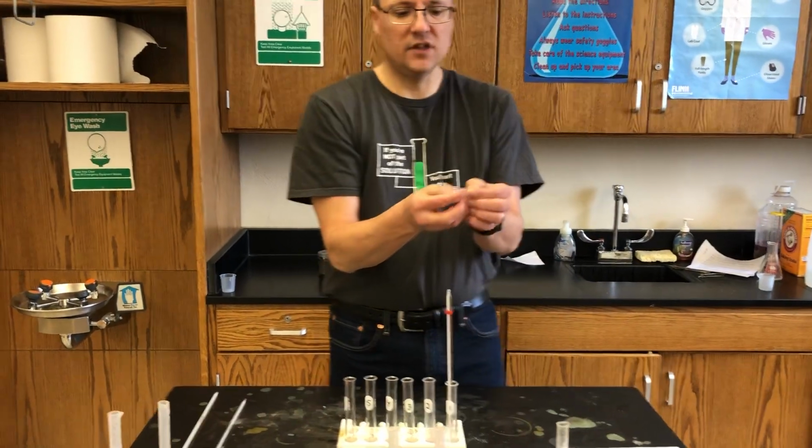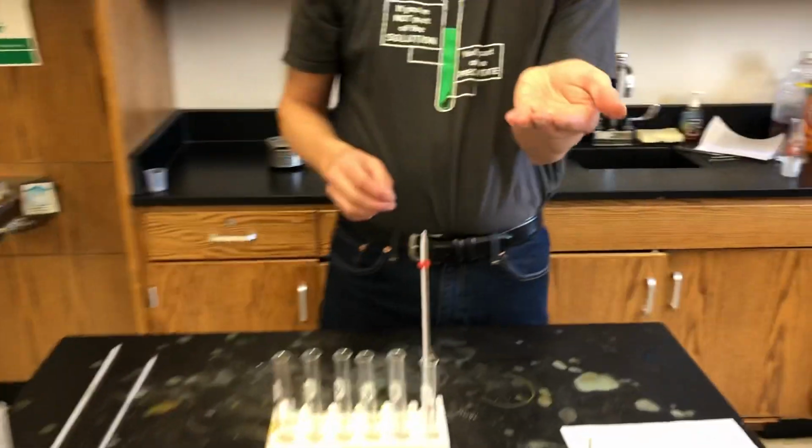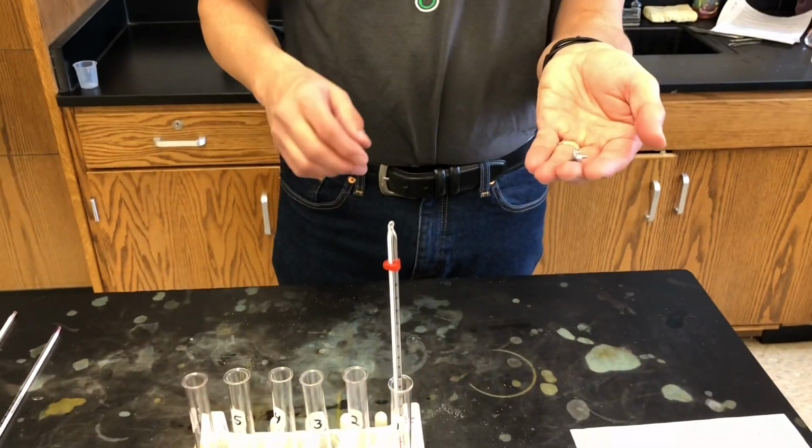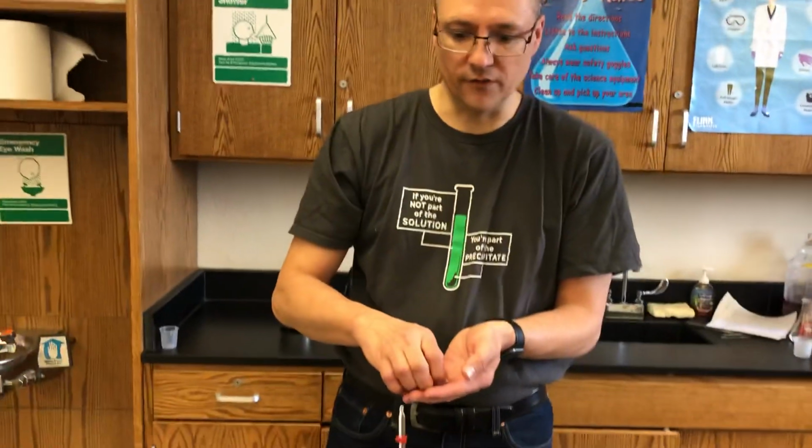Next, I have these pieces of zinc, which I'm going to fit into the test tube. And what we're going to do is measure the initial temperature, or the starting temperature, and then the final temperature. And we're also going to be looking for any changes that we observe.